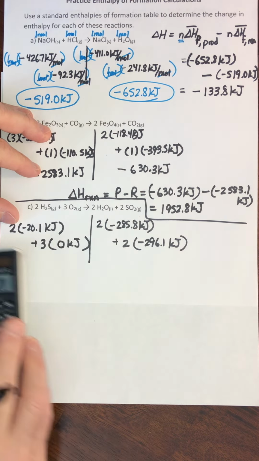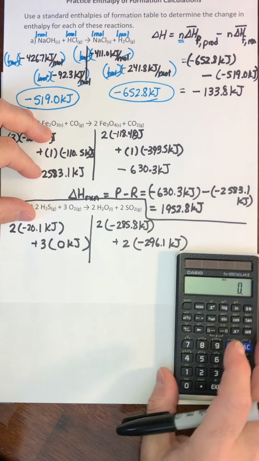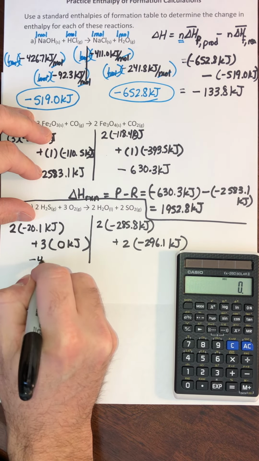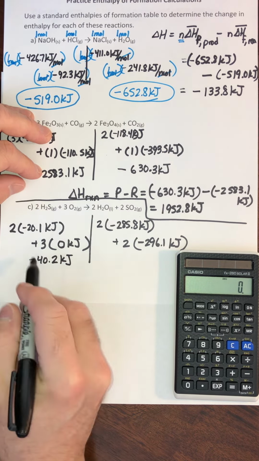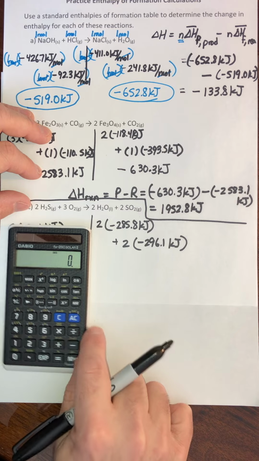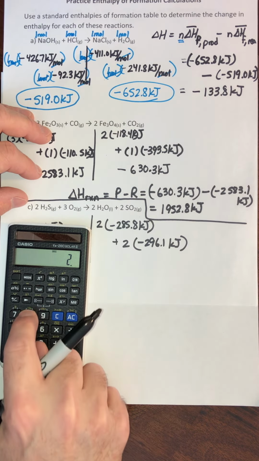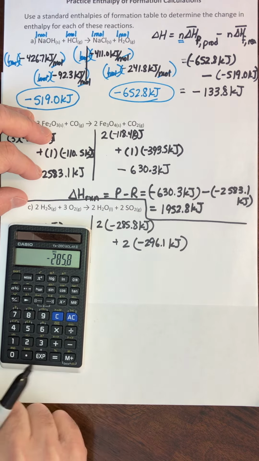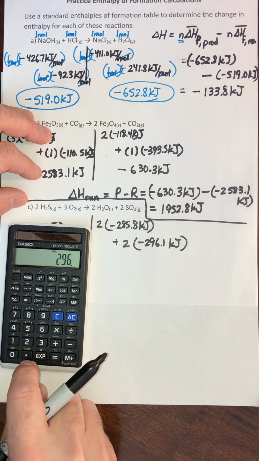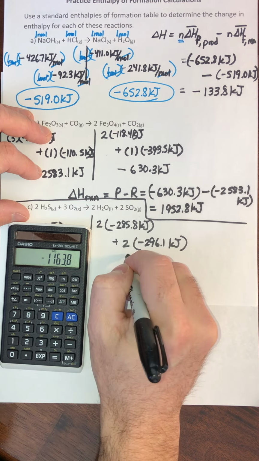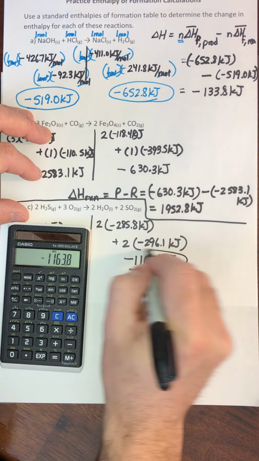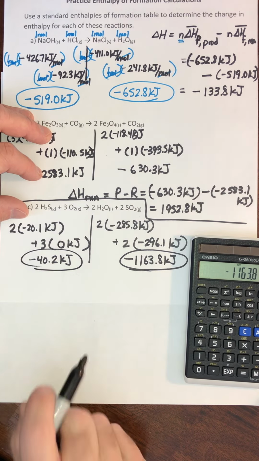Okay, so now that we have our numbers, just like before, let's multiply them out. So I've got 2 times a negative 20 plus 3 times 0. That would give me a minus 40.2 kilojoules. That's the total for my reactants. Now I am going to need to use my calculator for the products. So that's 2 times negative 285.8 plus 2 times negative 296.1. That gives me a minus 1,163.8 kilojoules. Total for the products, total for the reactants.